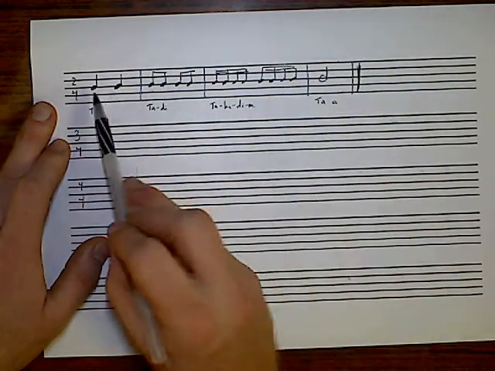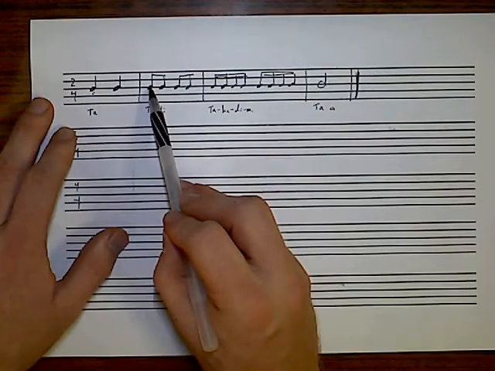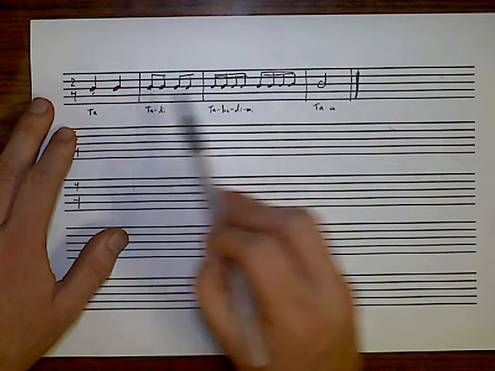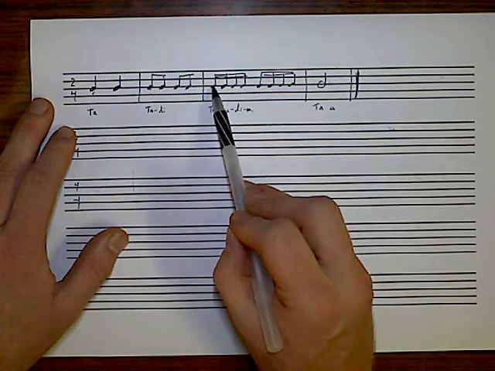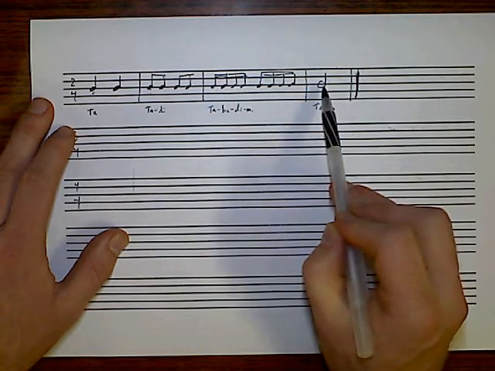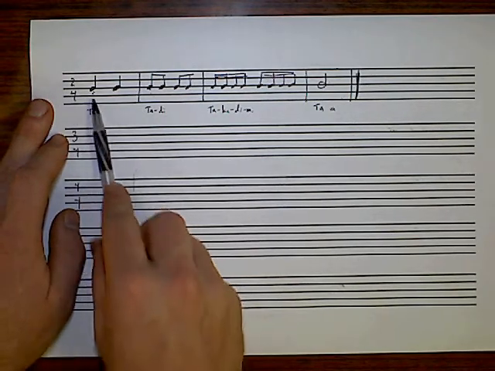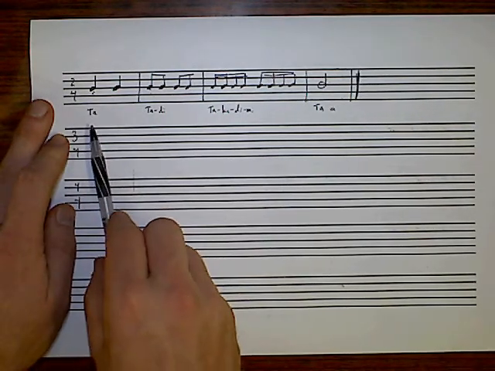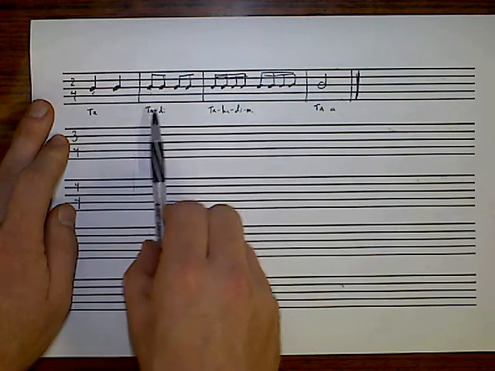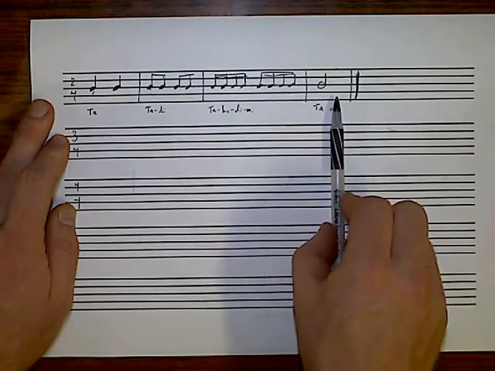So, in that language, if you see a quarter note, it's worth 1 beat, and you are going to say ta. If you see two 8th notes, you are going to say ta-di. If you see four 16th notes, you're going to say takadimi. And if you see a half note, you're going to say ta, but hold it out for 2 beats.